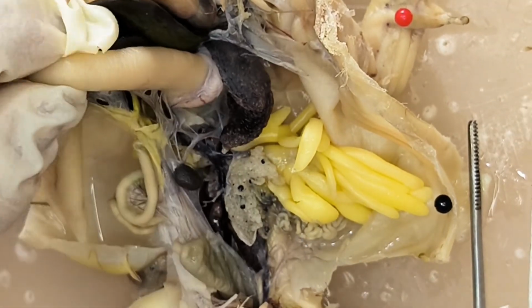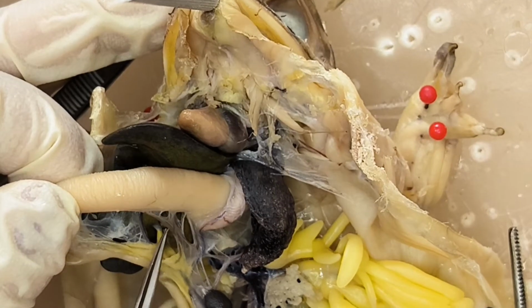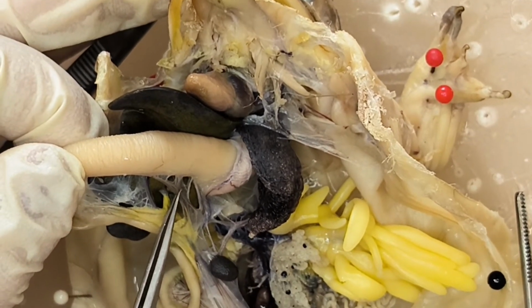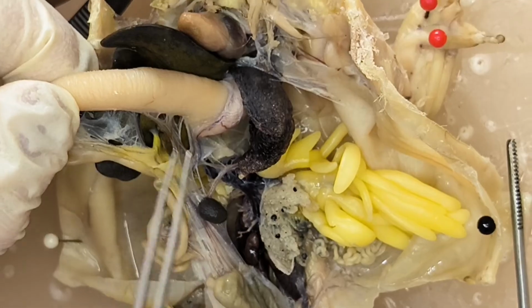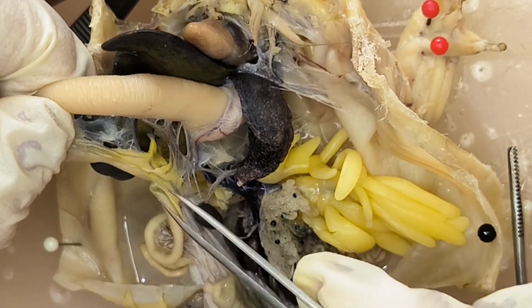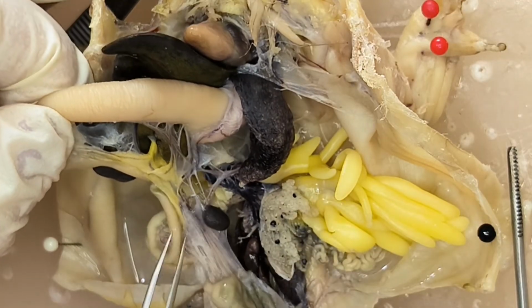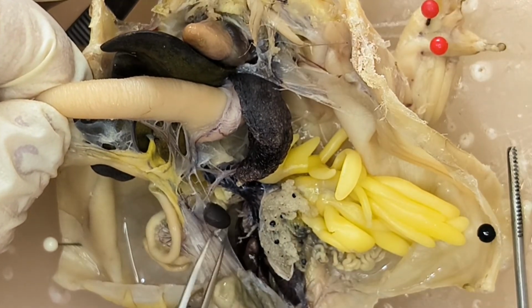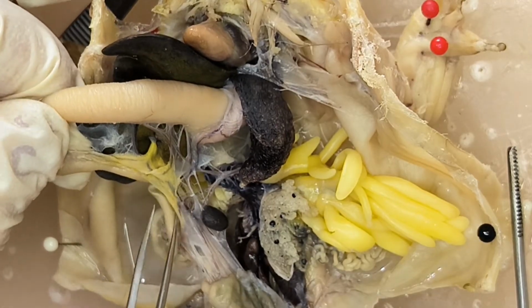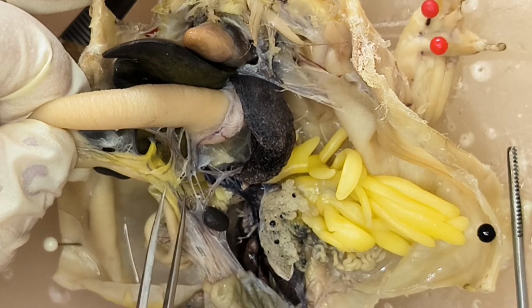here you see the gastric, those collecting blood from the stomach. And then we have here, this is the pancreas.